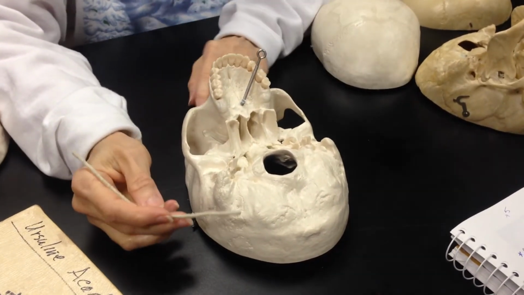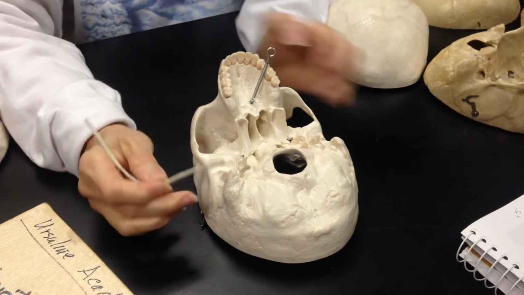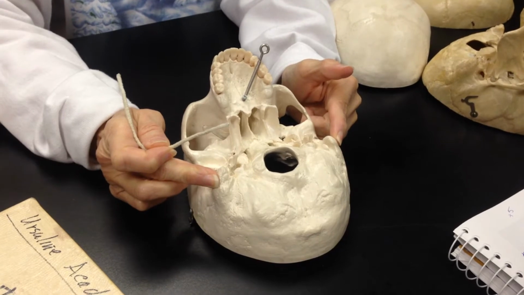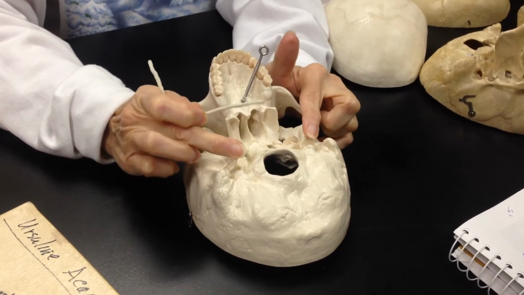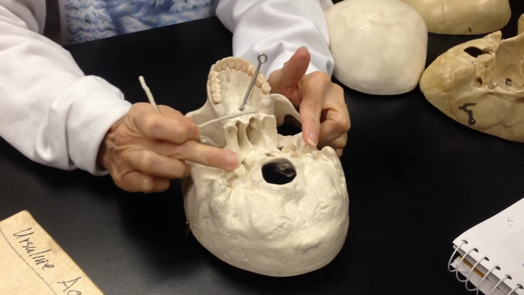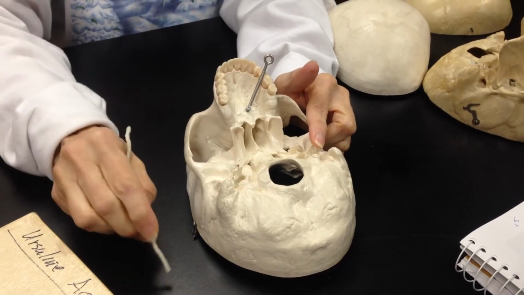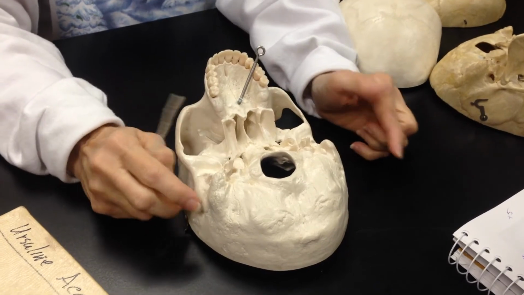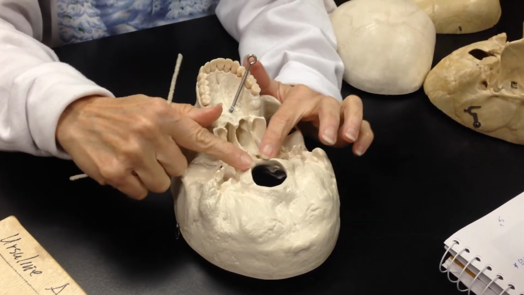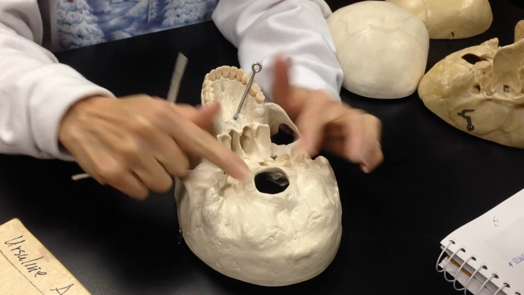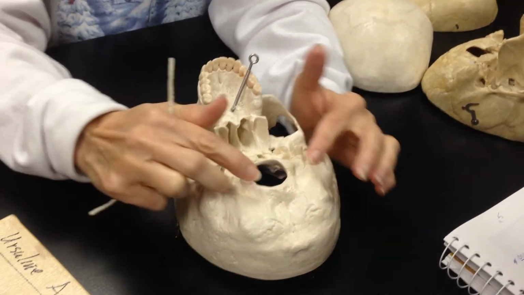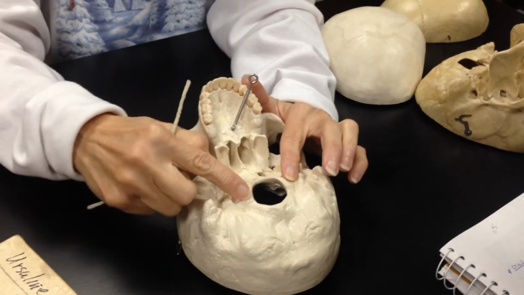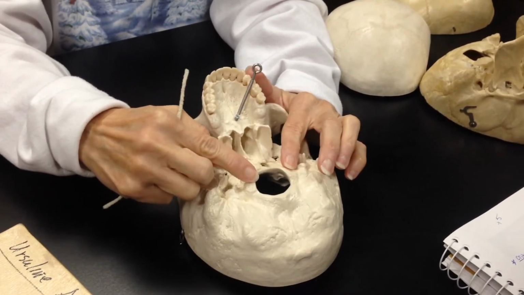So, some of the things on the underside. This big bump here, there's one on each side. That's called the mastoid process. Then right in front of that, this little pointy thing, that's the styloid process. Stylus is something you write with. These here are the occipital condyles, because this is the occipital bone back here. The atlas articulates with these, or rests on these.